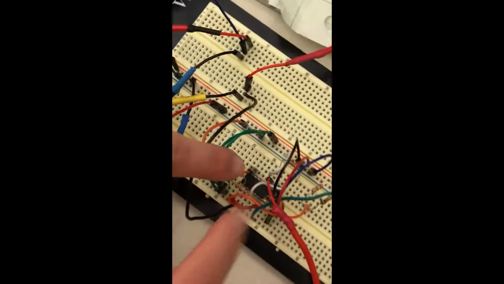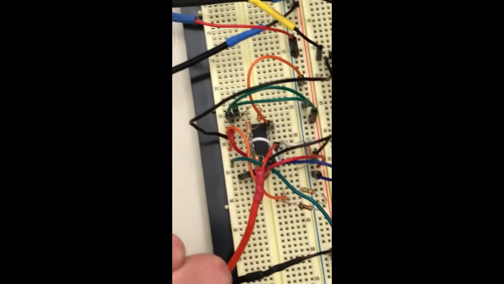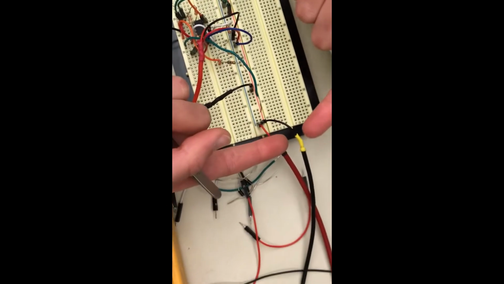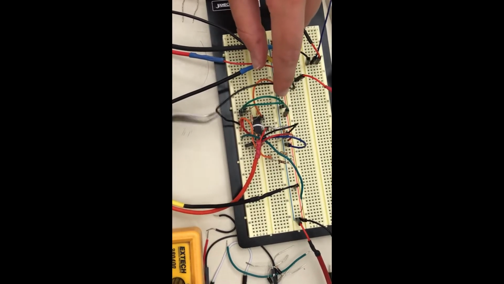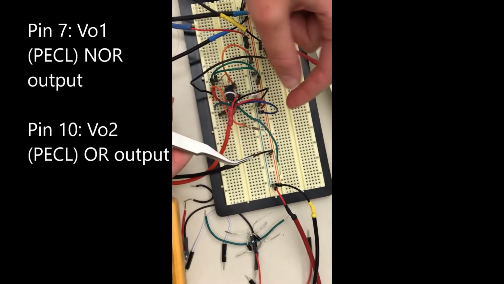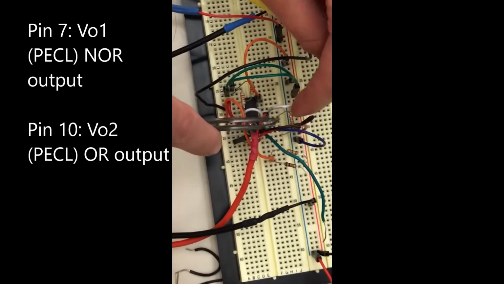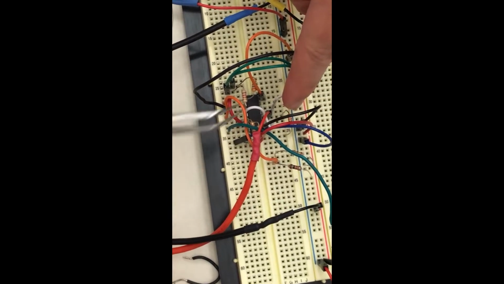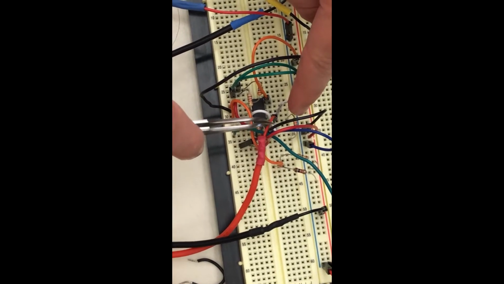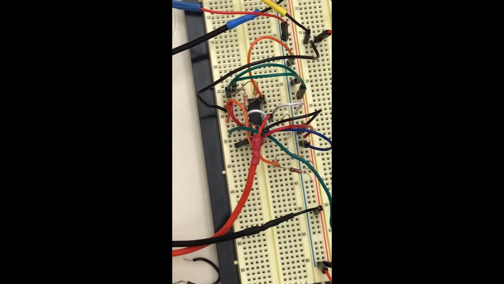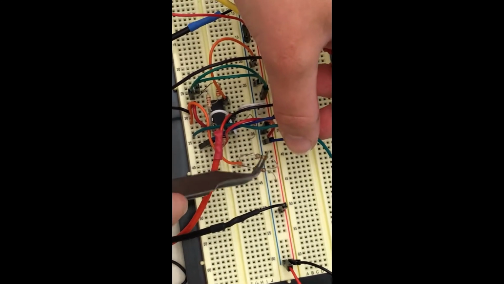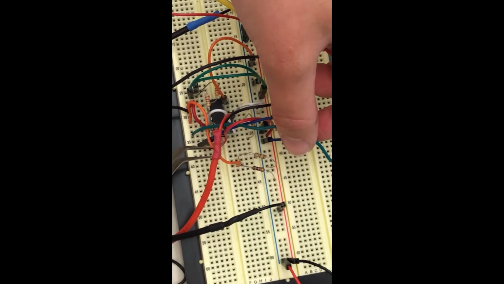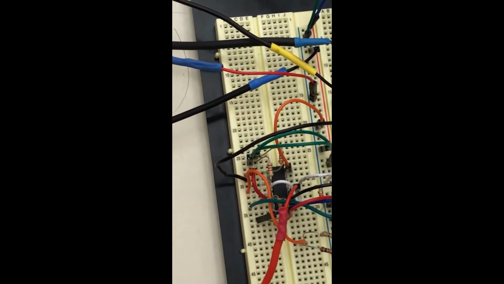And then this here is our ECL circuit, and those here are our VCC inputs. This is the input to the ECL circuit. This is our V output, and there's also one at pin 7, pin 10, which is here. This one here is the other output of the ECL circuit. And this here is our voltage divider for VR, where we just use two resistors, and the orange wire here is the voltage divider.